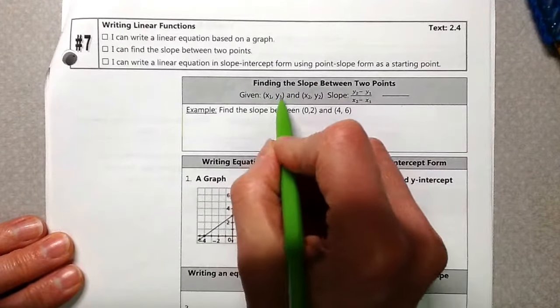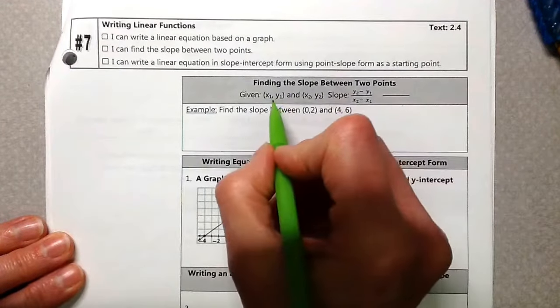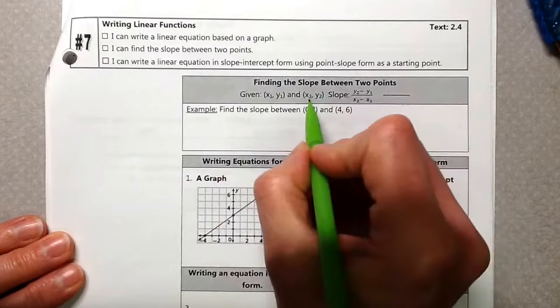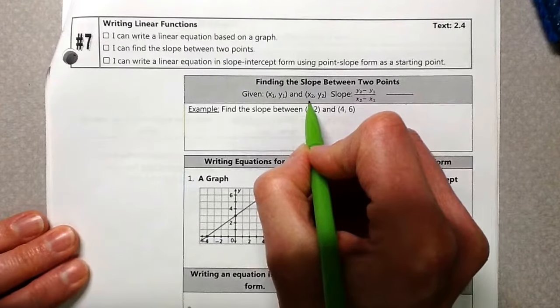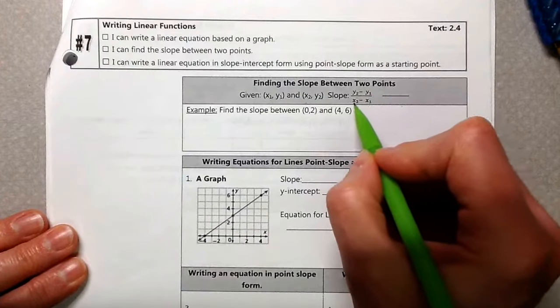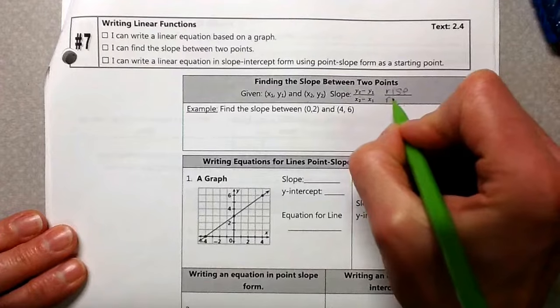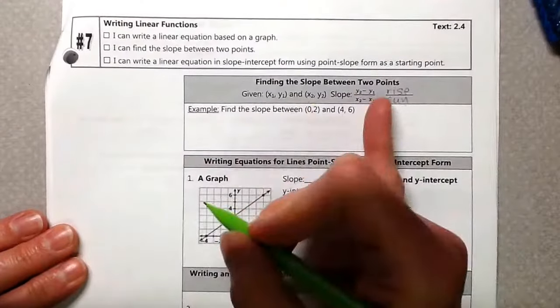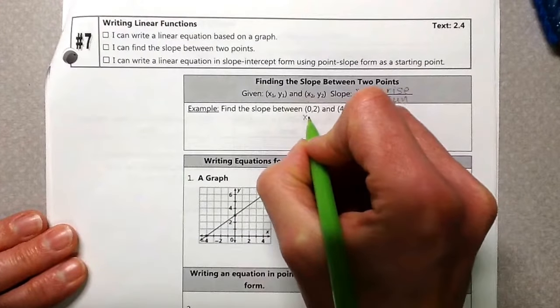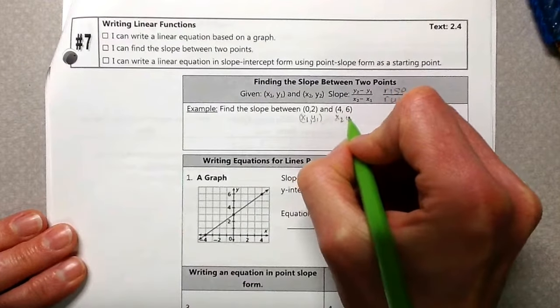If you have 2 points, these little subscripts just mean that this is our first set of points, this is our second set of points. So we take the slope: y sub 2 minus y sub 1 over x sub 2 minus x sub 1. So that's rise over run. Okay, so we want to find the slope between these 2 points, x sub 1, y sub 1, first set of points, x sub 2, y sub 2.